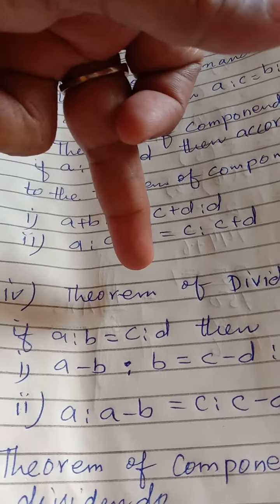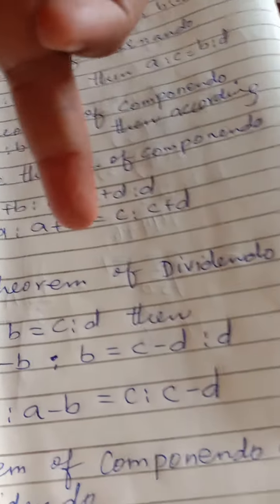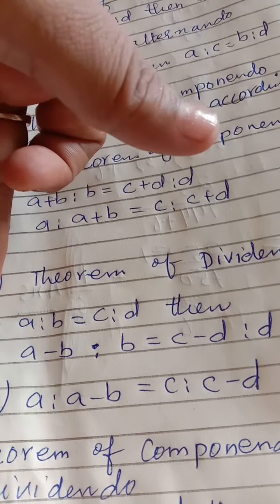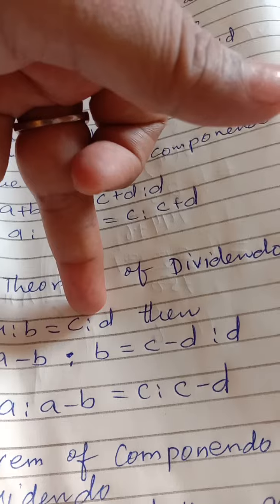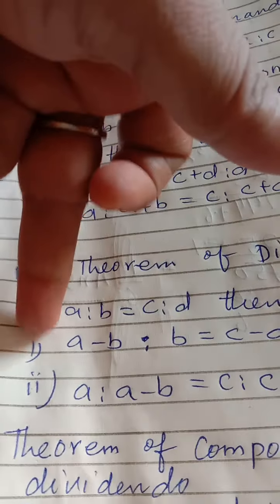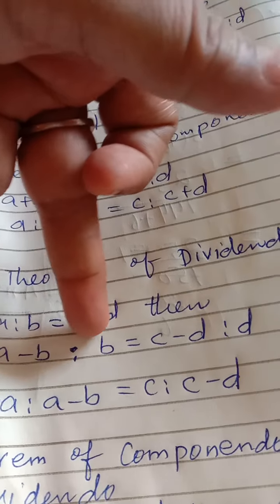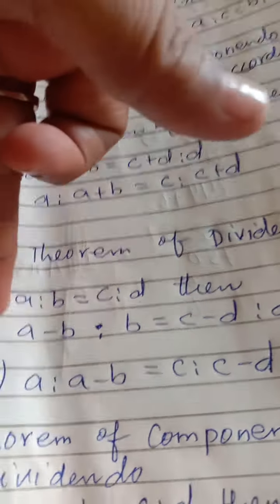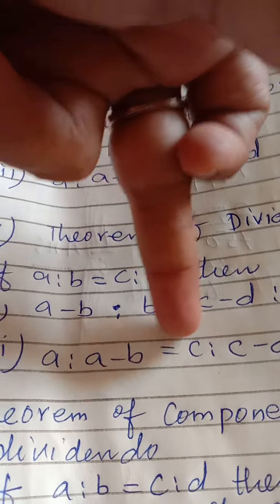The fourth theorem is the theorem of dividendo. The theorem of dividendo says if A is to B equals C is to D, then two properties are there. A minus B is to B equals C minus D is to D. And A is to A minus B equals C is to C minus D.